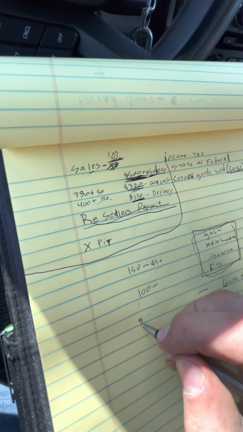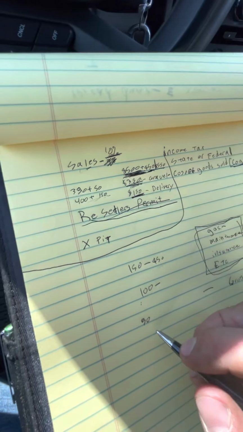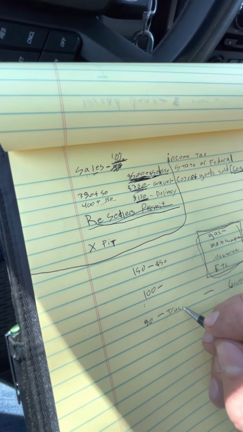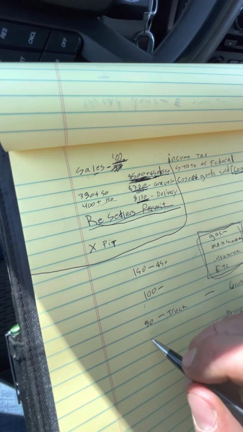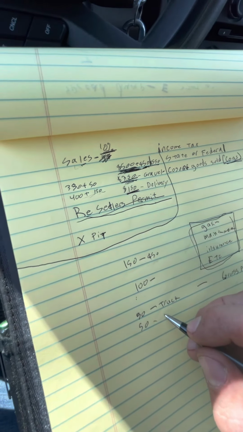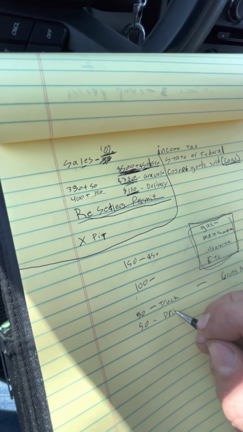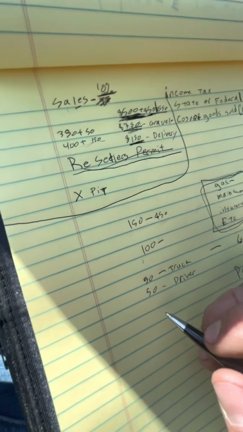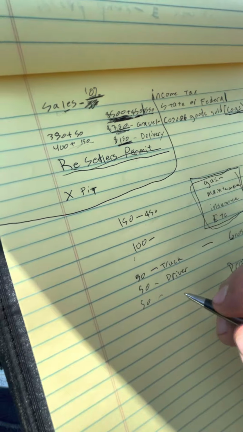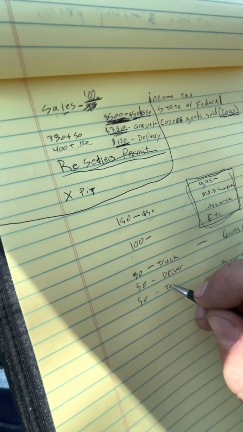You'd have 50. This is pretty common. Split it into thirds. 50 goes to the truck for maintenance. 50 goes to the driver for wages, be that yourself or another driver. And then 50 would go to taxes.